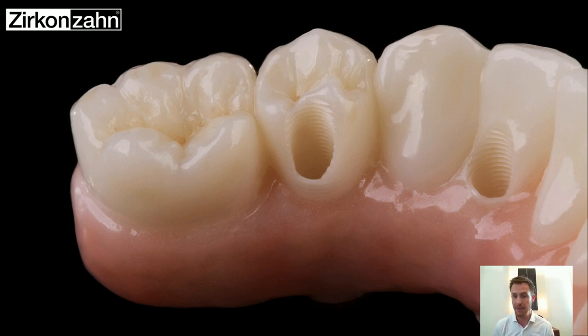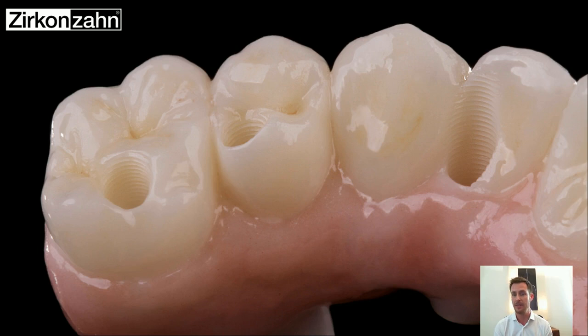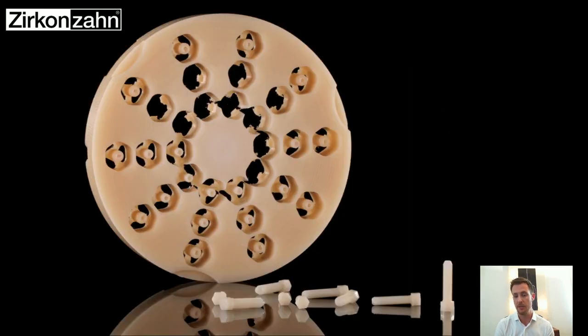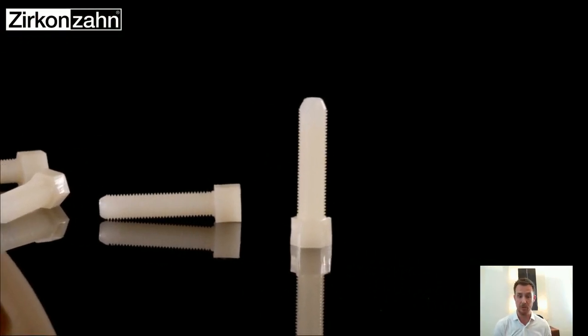Well, we have a smarter solution for that, to close the screw channels very easily and better. We are able to mill or generate a thread inside the restoration, inside the zirconia restoration. So we mill everything out with our milling machine. It's very, very accurate, very precise. And then we are able to mill also the plugs, the screws. For that, we have a special resin blank. The screws will be milled out in your lab, so you don't buy those screws. You mill them with our milling machine. You can see it's very, very accurate as well.